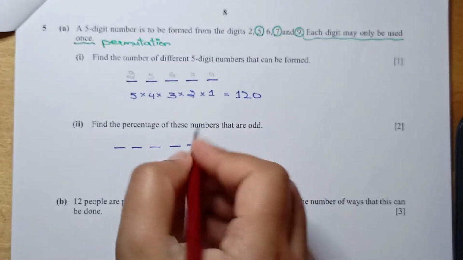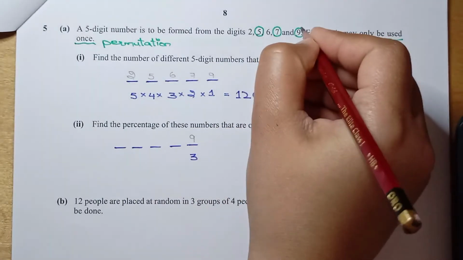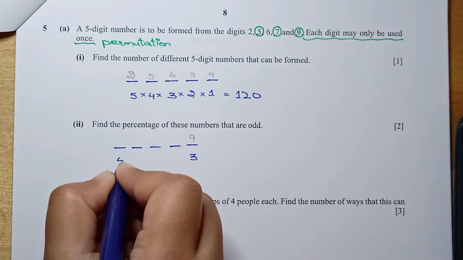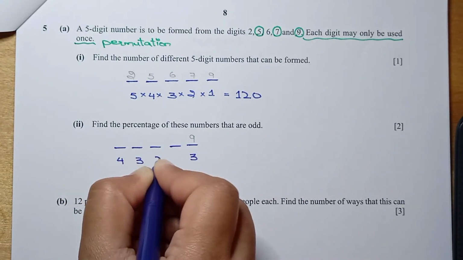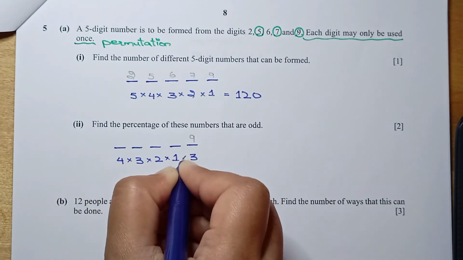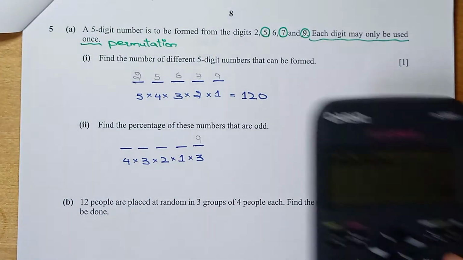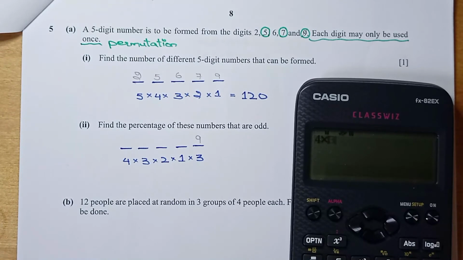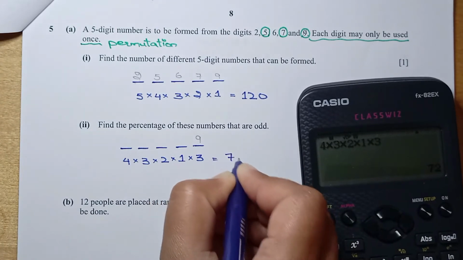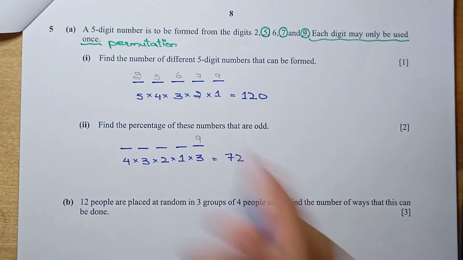Let me take 9, right? How many are we left with? 1, 2, 3, 4. So for the first digit, we have 4 options, then we have 3, then we have 2, and then we have 1 option. So we need to multiply them and we can check how many odd numbers we can make. So 4 times 3 times 2 times 1 times 3, we can make 72 numbers that are odd.